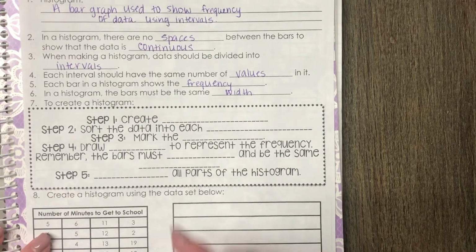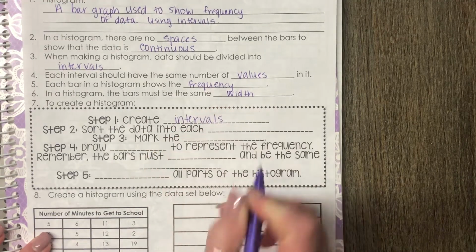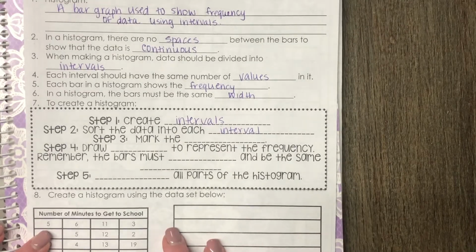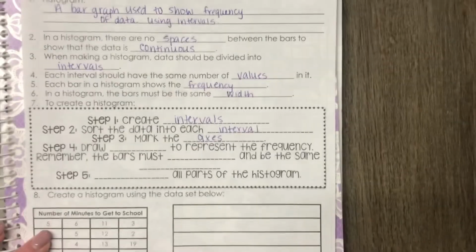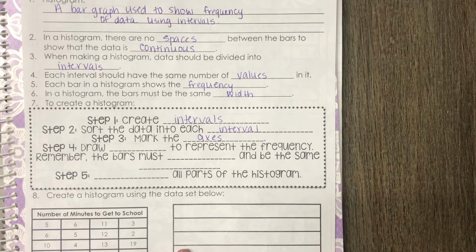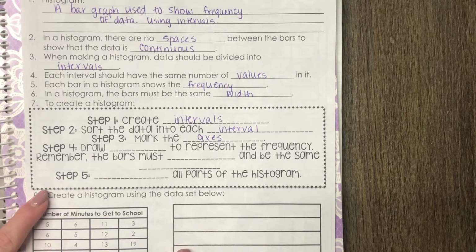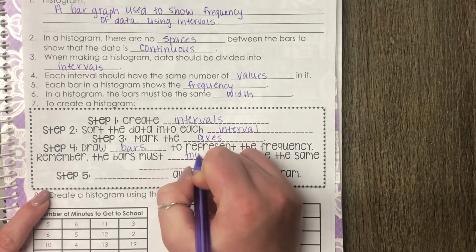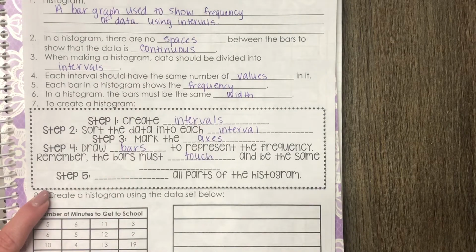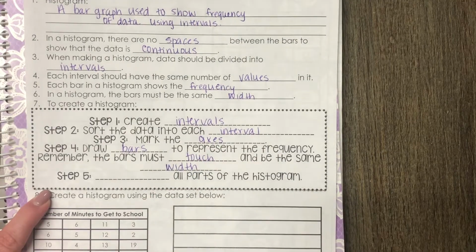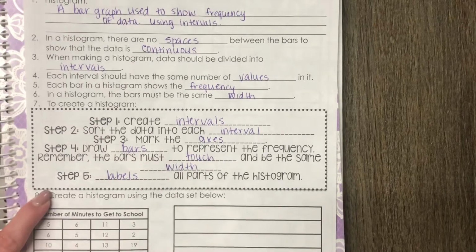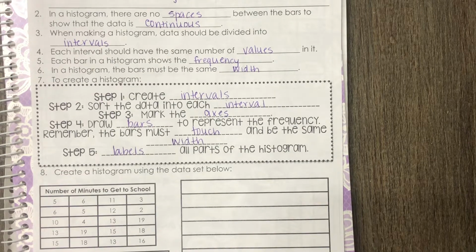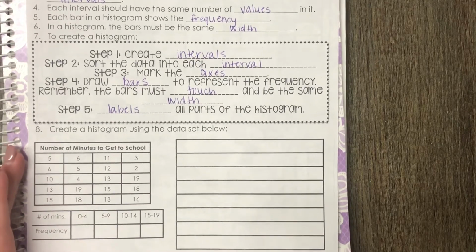So step 1 is you have to create intervals. Okay, step 2, you're going to sort the data into each interval. Step 3, you're going to mark the axes. Axes is plural for the x and y axis, so we're talking about both. Step 4, draw the bars to represent the frequency. And remember, the bars must touch because there are no spaces and be the same width. Okay, and step 5, we're going to label the parts. Now some of these steps we may do in a little different order because, for me, I like to have stuff labeled before I start actually filling in the bars, just so I know what's where. But we'll talk about that once we start creating it down here in the bottom.